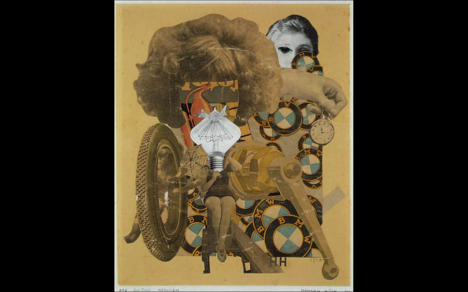And some of them were making photomontages, and these were working with found photos, montaging and collaging them together in different ways. This is called Beautiful Girl, and it depicts the way the female body is commodified, so it's comparing her to a BMW car.